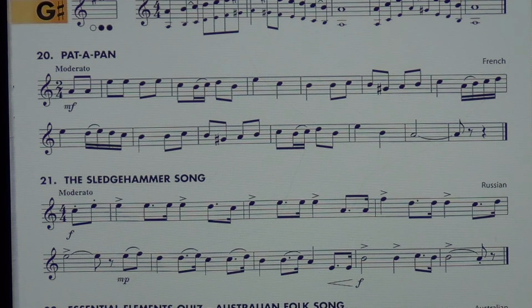And I also would like to point out on the second line, there is a mezzo piano right on the 4th beat of the first measure. On the 4th beat of the 3rd measure is a crescendo to a forte, and it finishes forte.